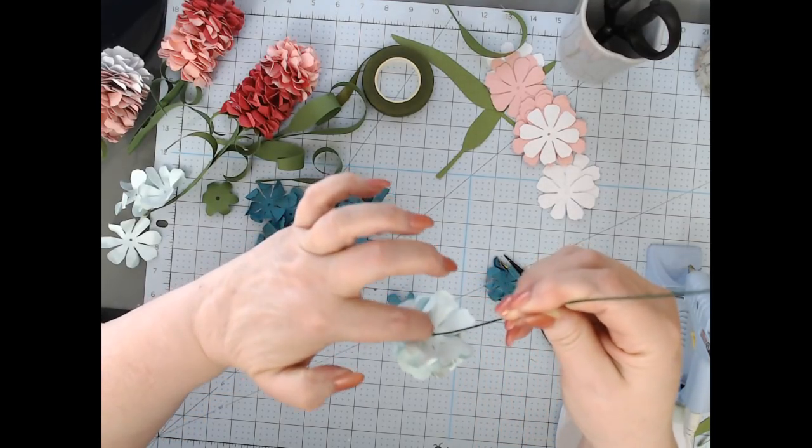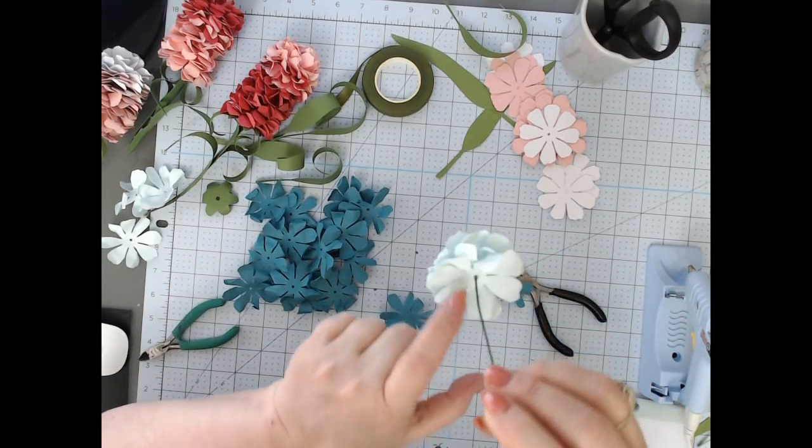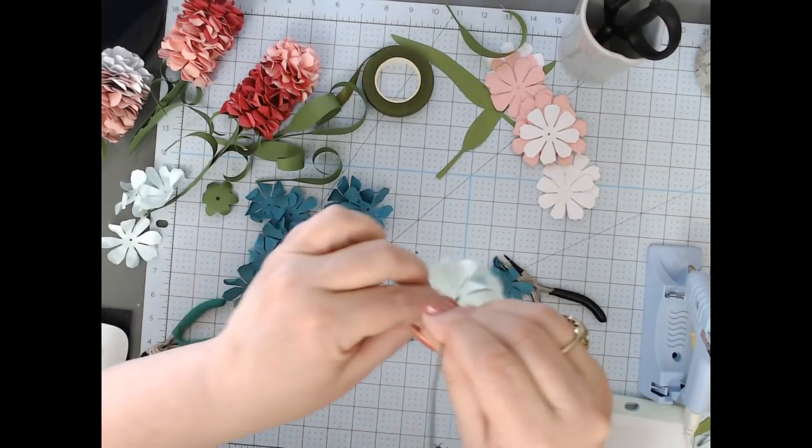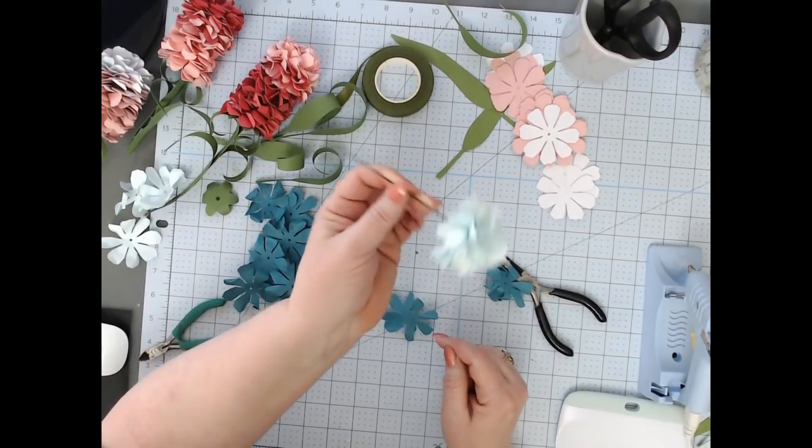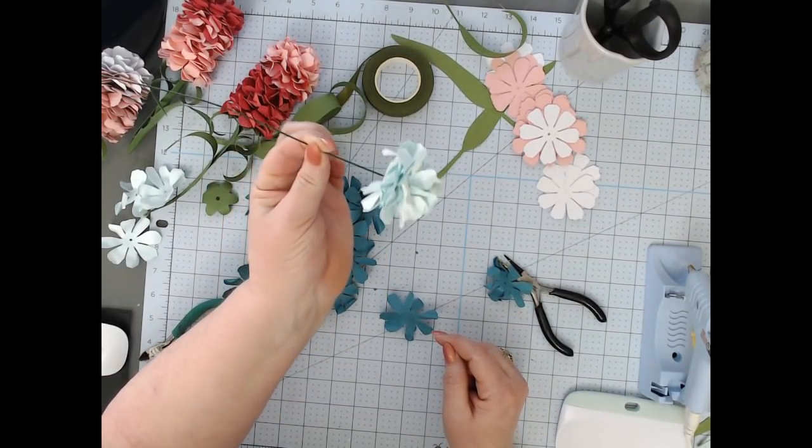And notice that when I'm pushing these, I'm not pushing the petals, I'm just pushing that center to stick into the glue. I am not pushing down on my petals. I'm not crushing them anymore.